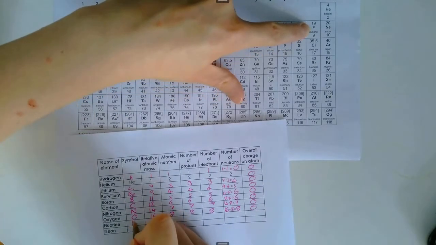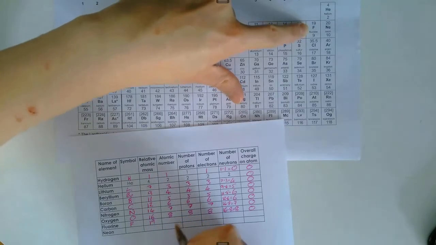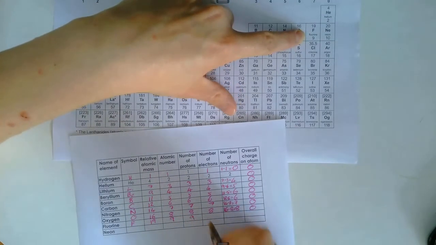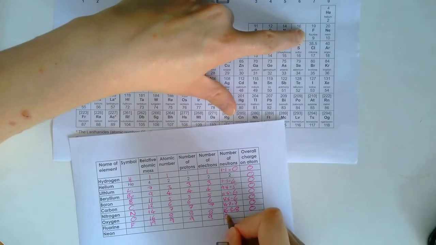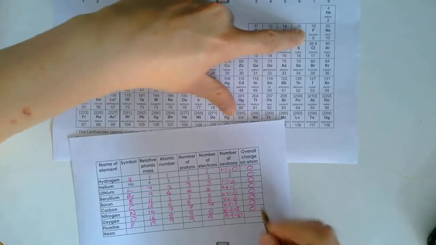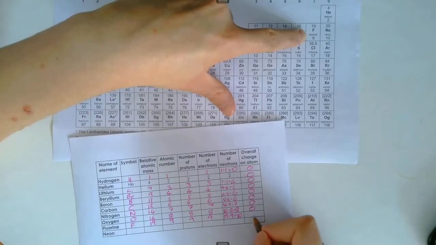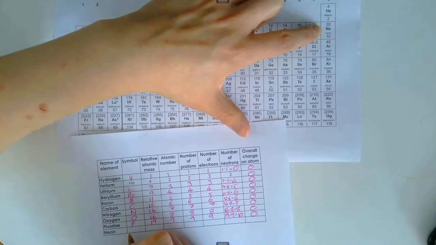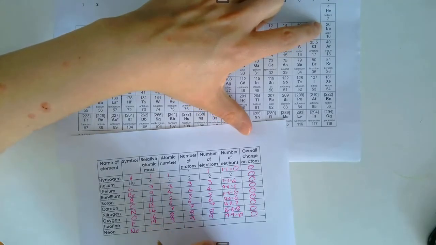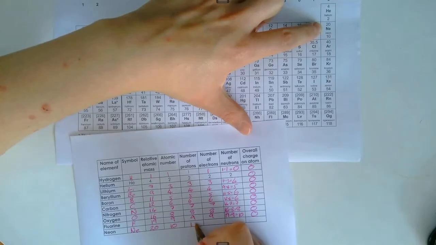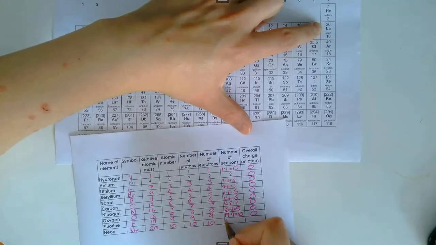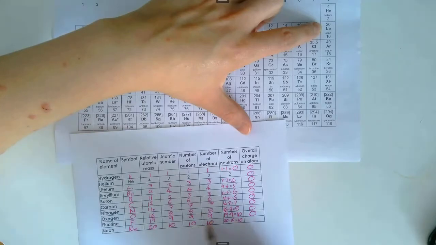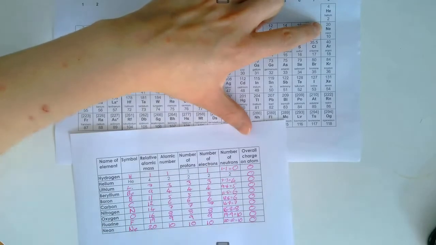Fluorine then, capital F, relative atomic mass of 19, atomic number of 9, that means 9 protons and therefore 9 electrons, and we're going to do 19 take away 9, so we've got 10 neutrons. Because we've got 9 protons and 9 electrons, their charges cancel, and we end up with 0 charge. Neon then, the last one, which you can still see, so Ne, capital N, little e. Relative atomic mass of 20, atomic number of 10, that means 10 protons and therefore 10 electrons. 20 take away 10 is 10, so we've got 10 neutrons, and of course because the number of protons and electrons is the same, they cancel each other out.